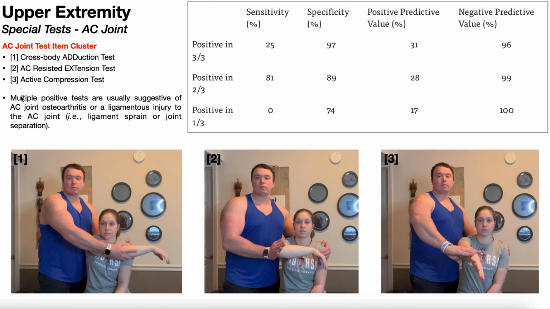Now, when you have multiple positive tests within this cluster, that normally suggests either AC joint osteoarthritis or a ligamentous injury to the AC joint. And that could either be a simple ligament sprain, so a type 1 or 2 AC joint sprain, or complete joint separation to some extent, and that would be types 3 through 6 AC joint injuries.